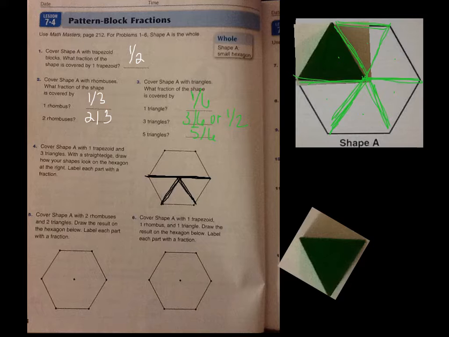Okay, now it says label each part with a fraction. I want you to think about what fraction would go in each part of that hexagon. Correct, a trapezoid is 1/2 of the whole hexagon, and each of the triangles is equal to 1/6 of the whole hexagon. Now who can read number 5 for us?